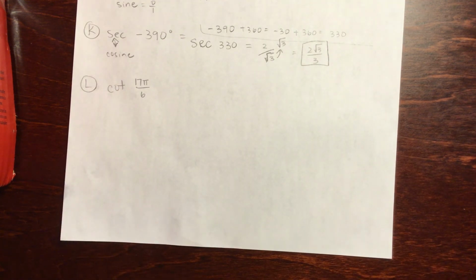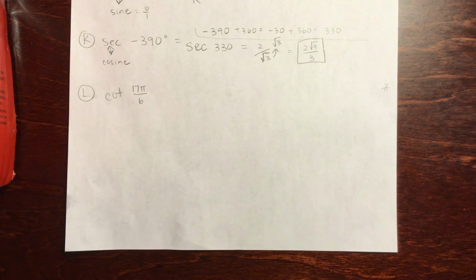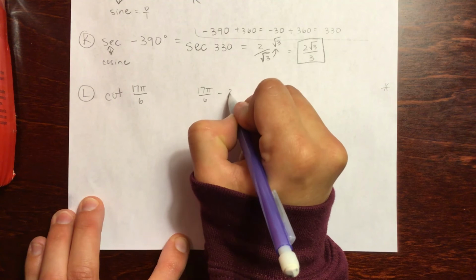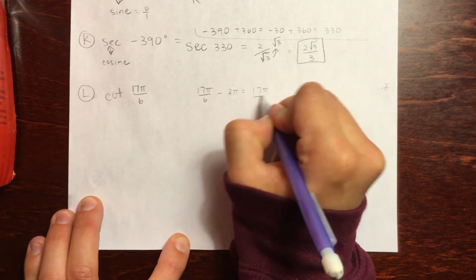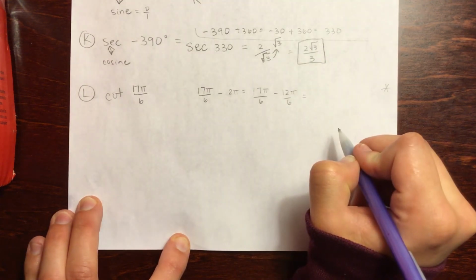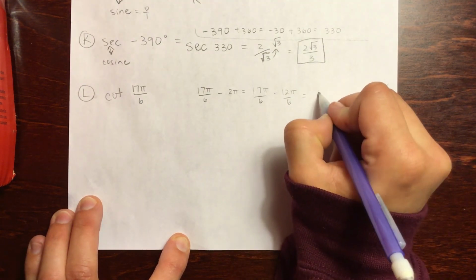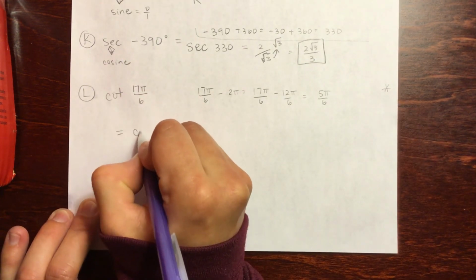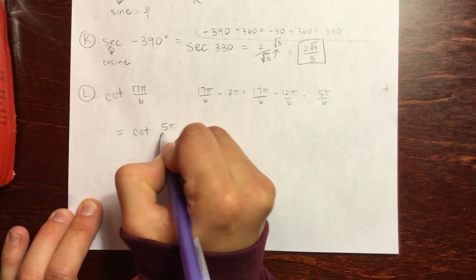All right, we're going to do the same thing with this last example, cotangent of 17 pi over 6. 17 pi over 6 is bigger than 2 pi, so it's not even on our unit circle. So we need to subtract 2 pi in order to find a number that is on our unit circle. So if we subtract 2 pi, remember that is the same thing as subtracting 12 pi over 6. You have to get a common denominator. 17 minus 12 is 5. So cotangent of 17 pi over 6 is the same thing as asking for cotangent of 5 pi over 6.